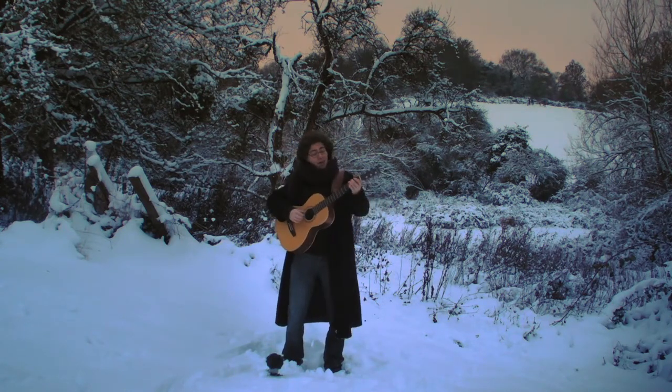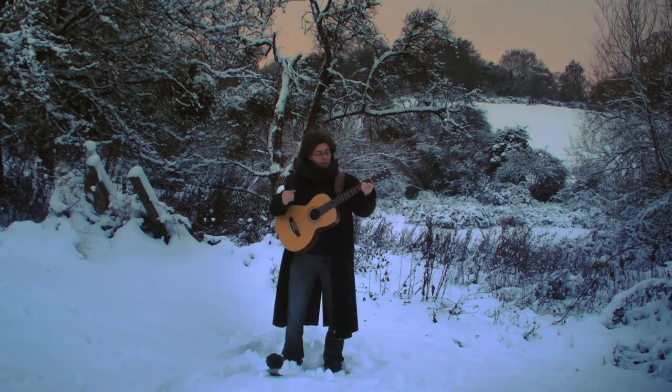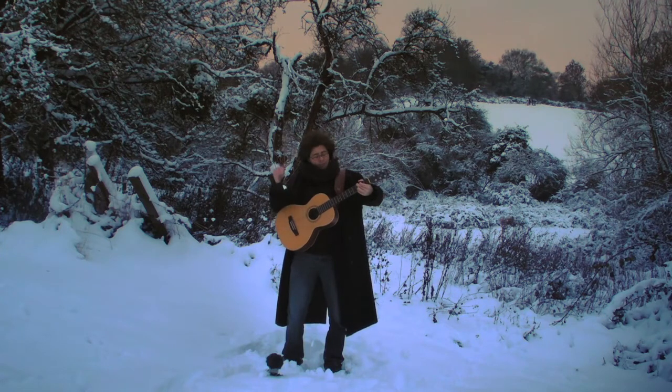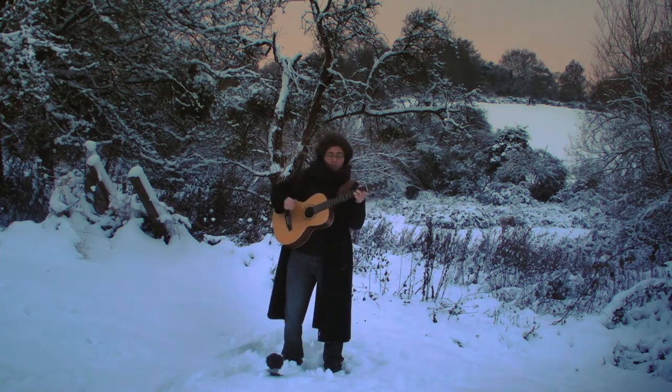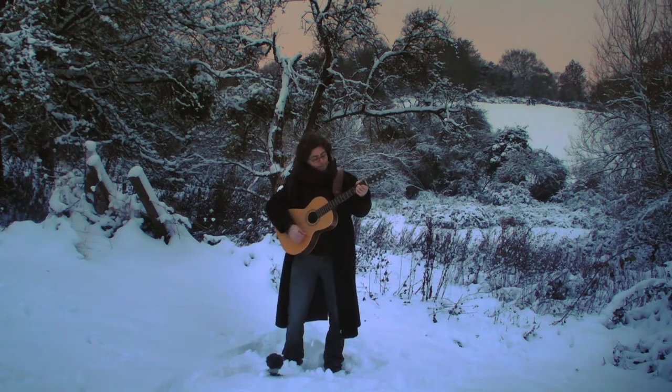So I could play a 6, 5, 2, 4, so that's going to be 6 is A minor, 5 is G major, 2 is D minor, and F is the 4.